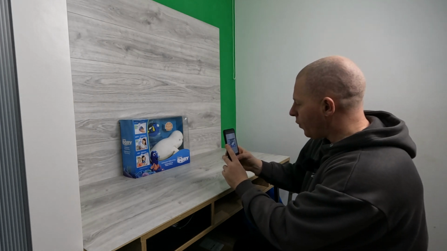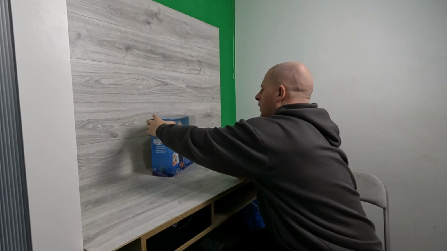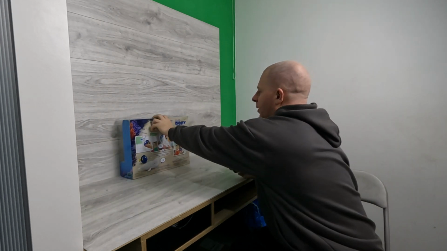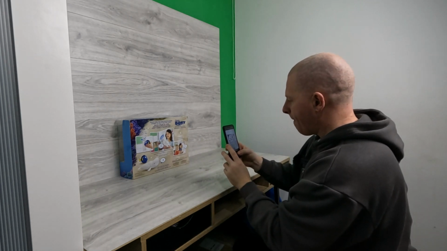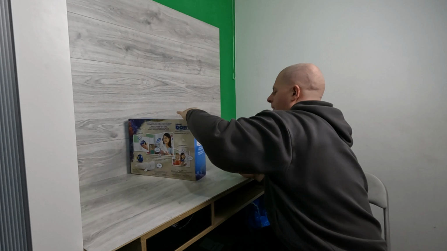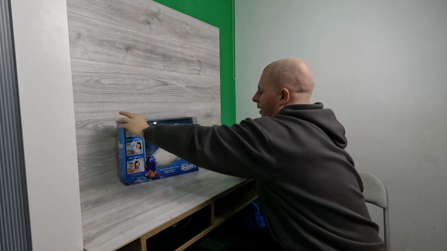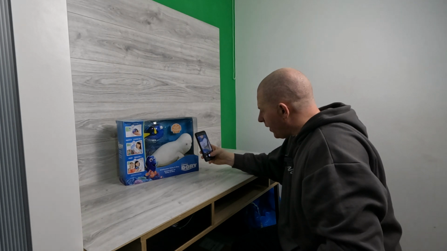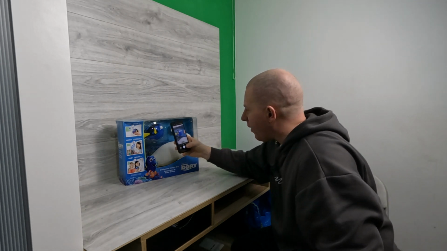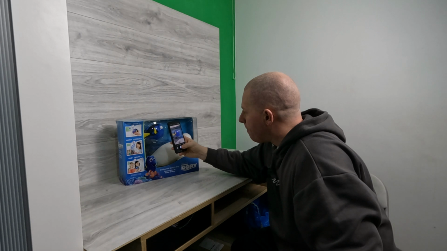So first of all, you want to take a picture of the front. Take a picture of the back. And then up close to all the fine details of the actual item.